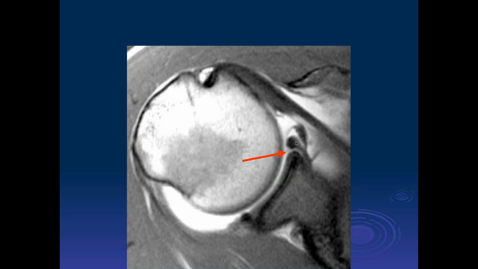Okay, so actually, yes, this is the labrum. This is the normal attachment here. In the anterior superior part of the shoulder, there is commonly a defect in the labrum, which is called a sublabral foramen. And usually the overlying labrum gets very small right in that location. That's really considered a normal variant.